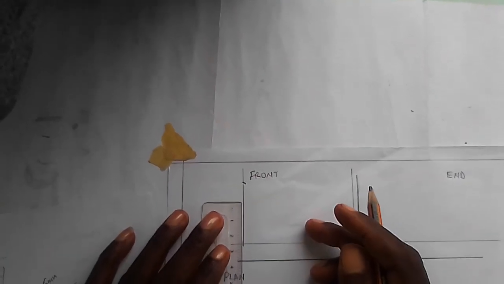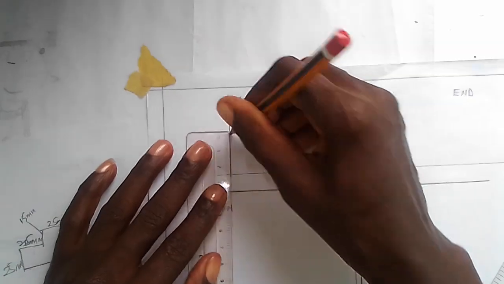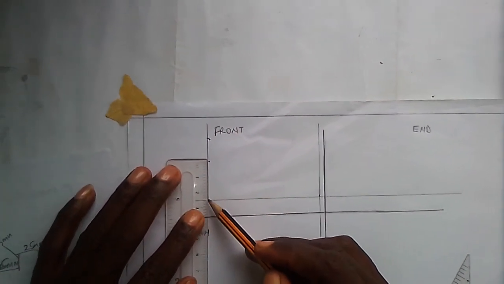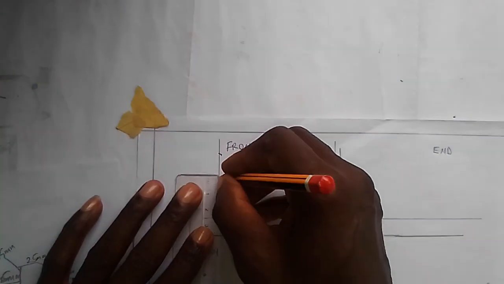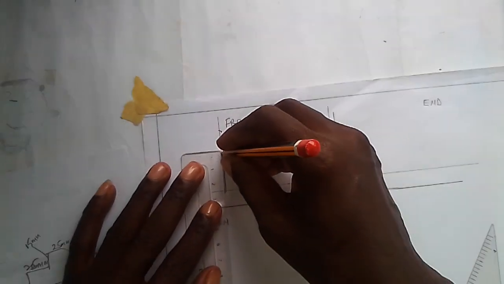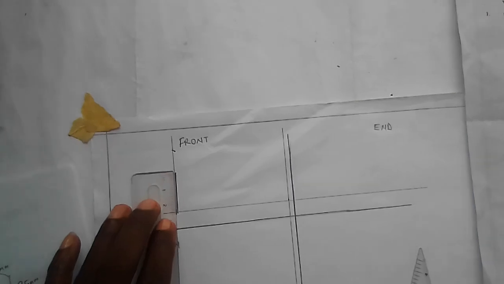So I don't need to do that first. I need to just draw 25 out of that. So from this place up, 25 millimeter. You can see this is 0. This is 20, which is 2 centimeter, and the 5 here. So this is 25. So I will tick out this side. Tick it out with my pencil for the visible outline. That's the 25 I needed.